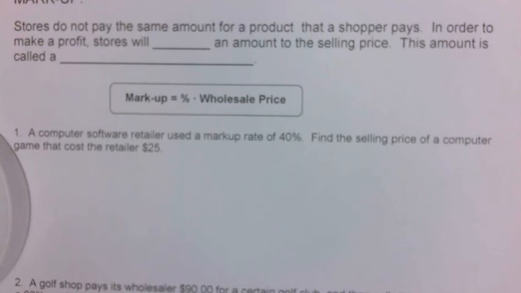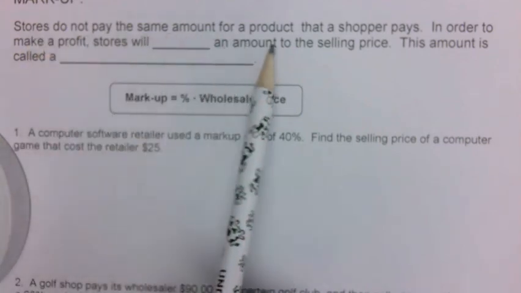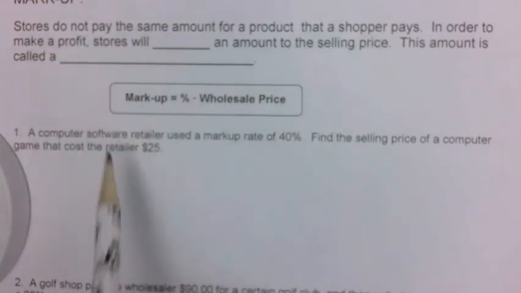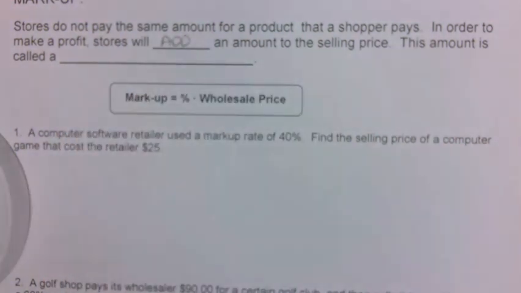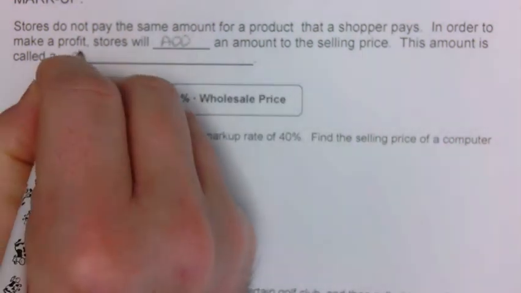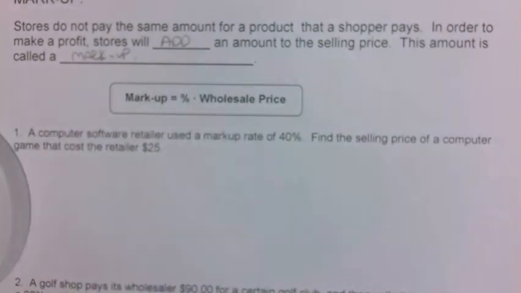The next area that involves money and percentages is something that's called a markup. Stores do not pay the same amount for a product that a shopper pays. In order to make a profit, stores will add an amount to the selling price. This amount is called a markup. Okay, stores always mark up the price of an item so that they can make a profit.